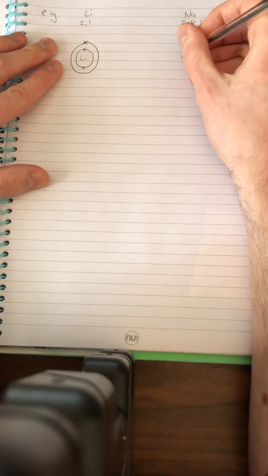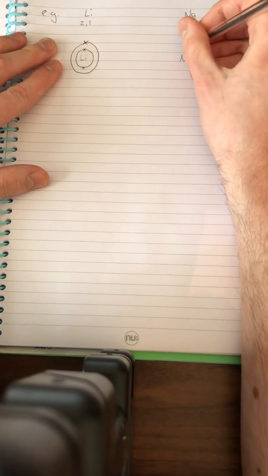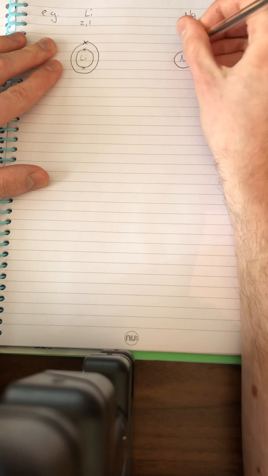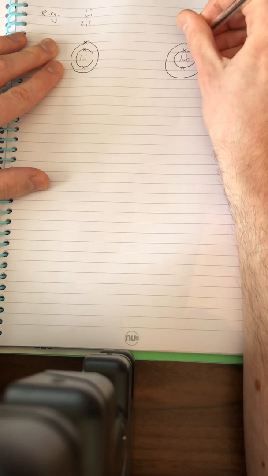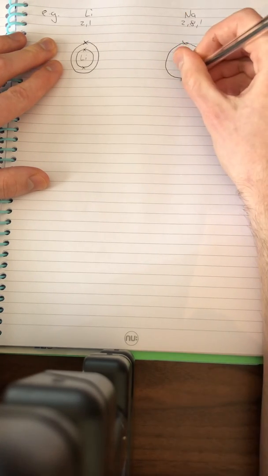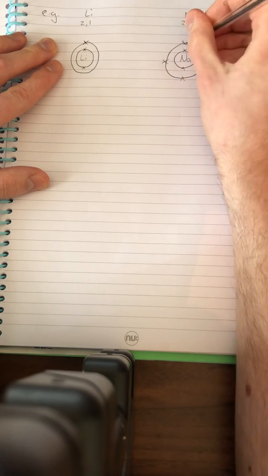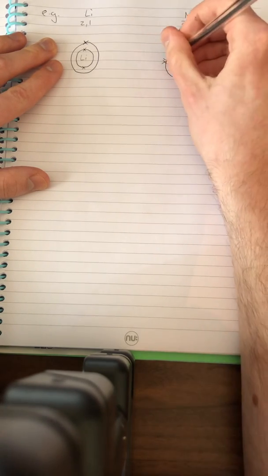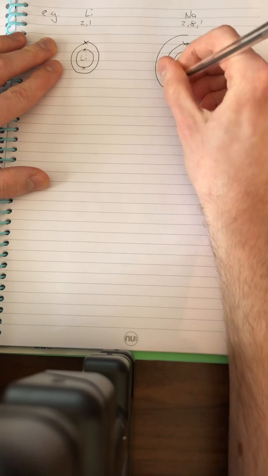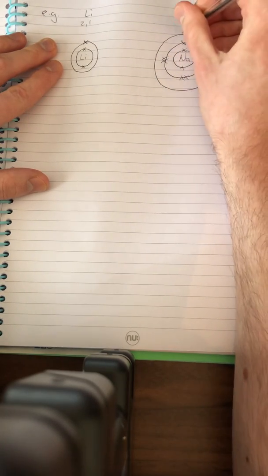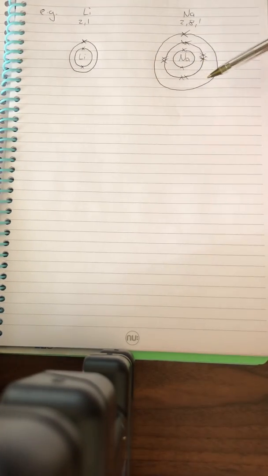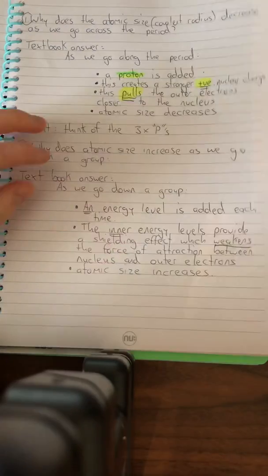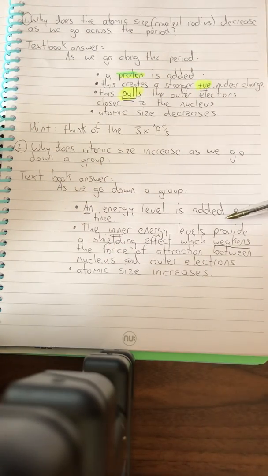If we look at sodium, same idea. Sodium's got 1, 2, and then in its second energy level, it's got 1, 2, 3, 4, and then we start to pair up 5, 6, 7, 8, and then it's got a third shell. Just looking at those two, instantly you can see sodium is much bigger. The reason it's much bigger, back to our very first point, is we've added an energy level.